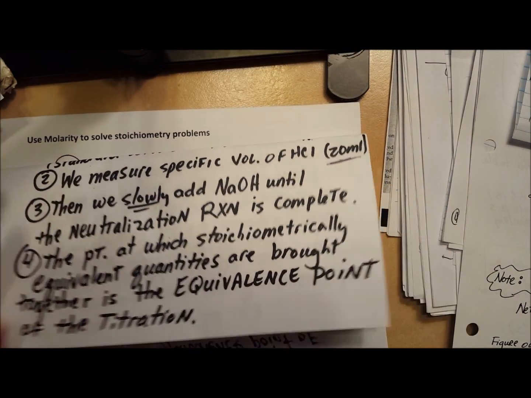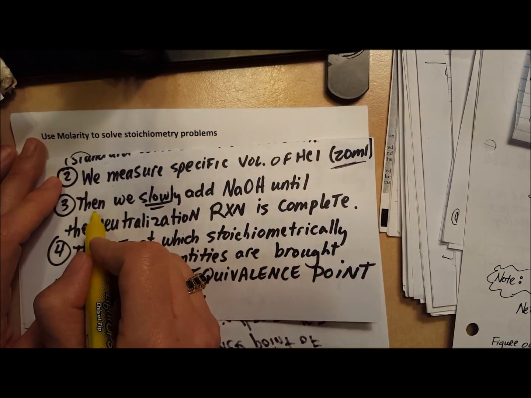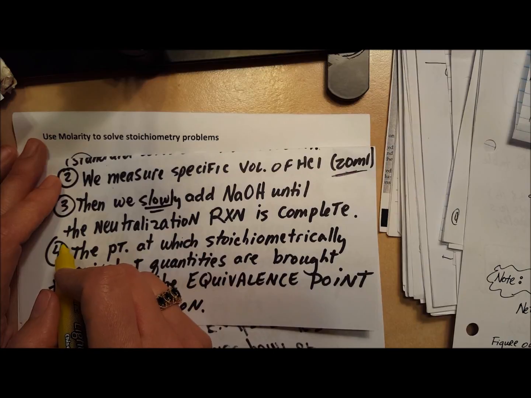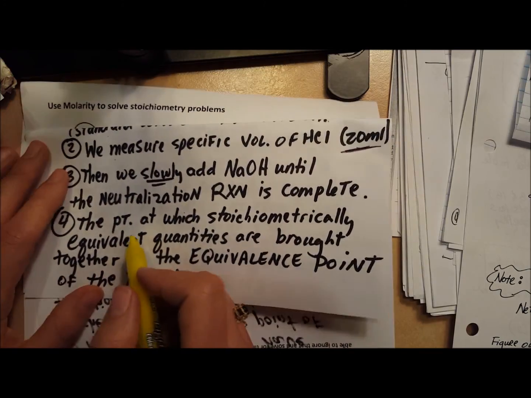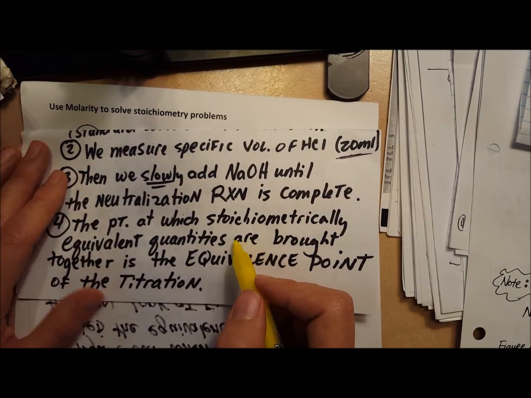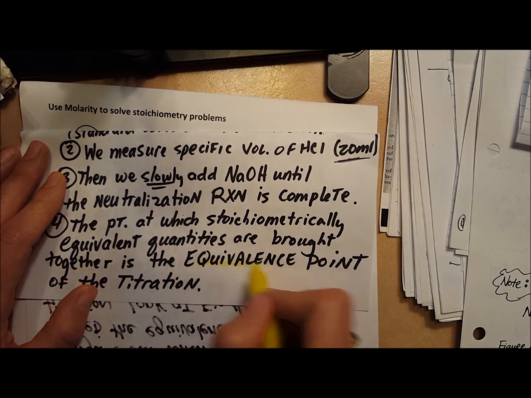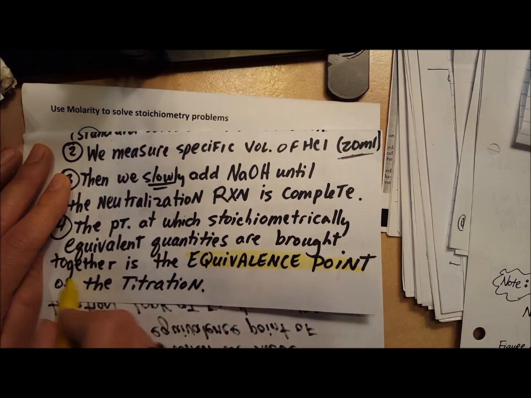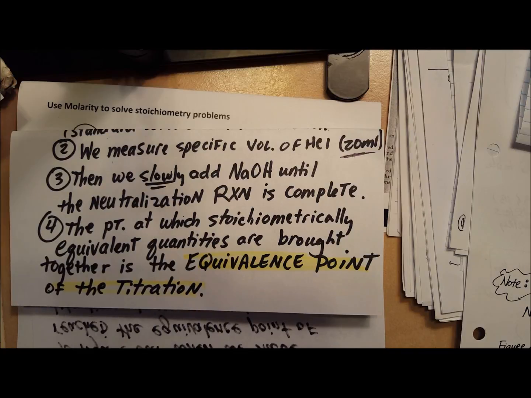The specific volume is 20 mL. Then we slowly add sodium hydroxide until the neutralization reaction is complete. The point at which stoichiometrically equivalent quantities are brought together is called the equivalence point of the titration. That's a vocabulary word: equivalence point of the titration.